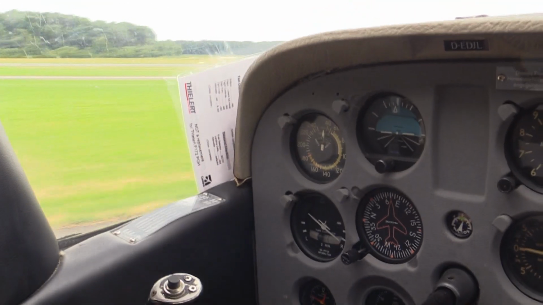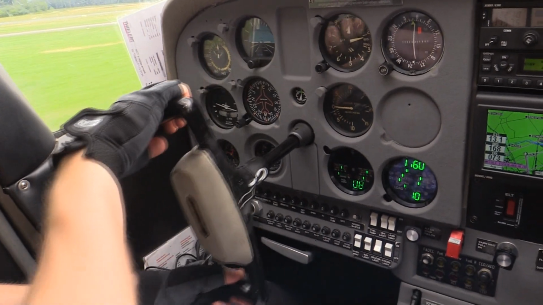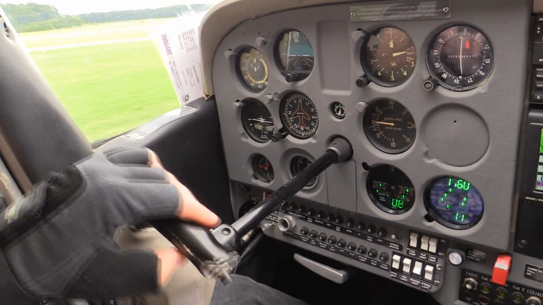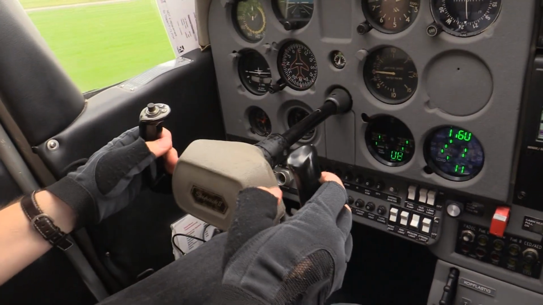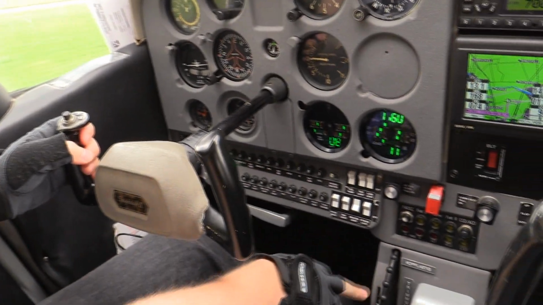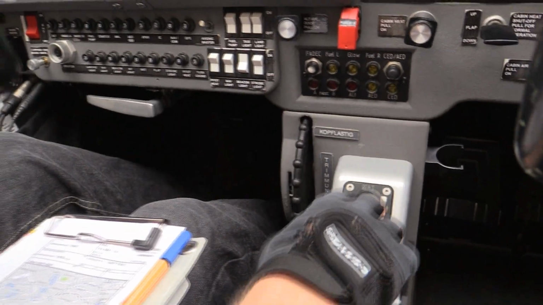Now let's check the flight controls for the full travel. Pull down, pull left up, pull right up, pull right down, pull left down. Flight controls are checked. Let's check the trim. Trim is set for takeoff. And now let's check the flaps that they move through their full travel.